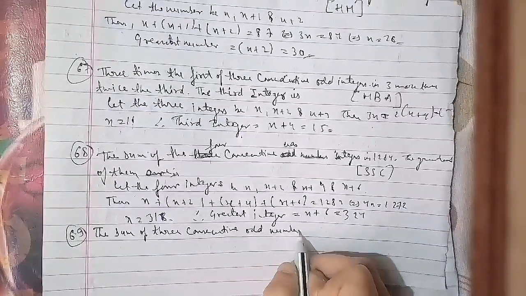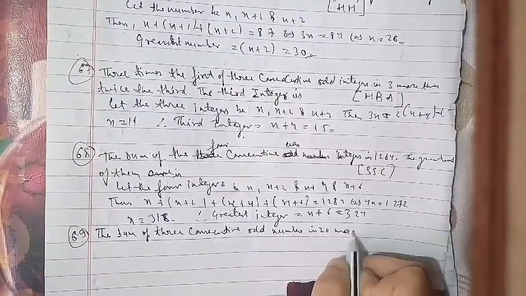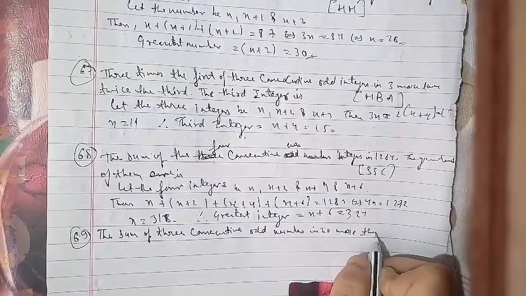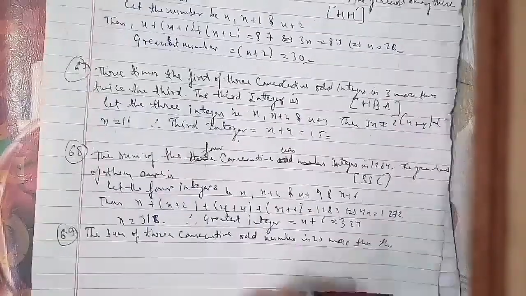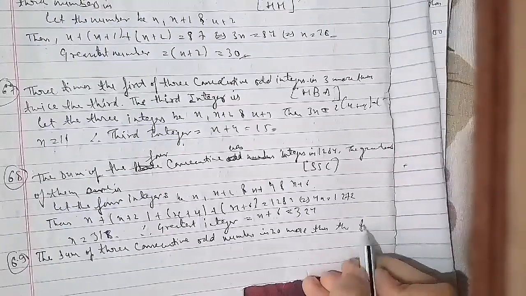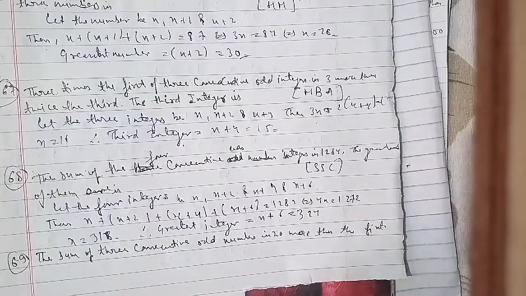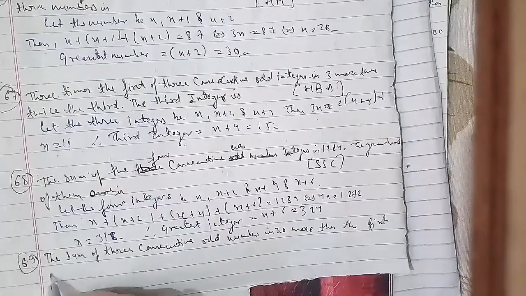What is the middle number? This was asked in your SBI PO question paper. Options we have 7, 9, 11, data inadequate, and none of these. That is also an important one here.